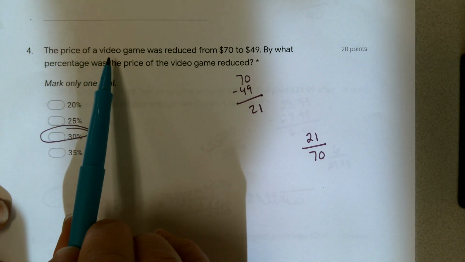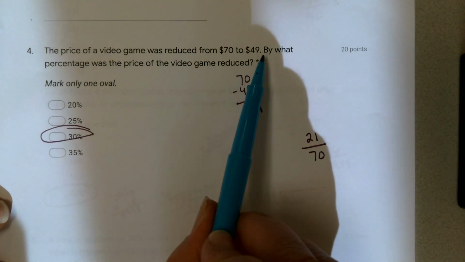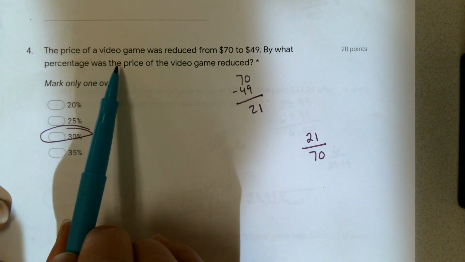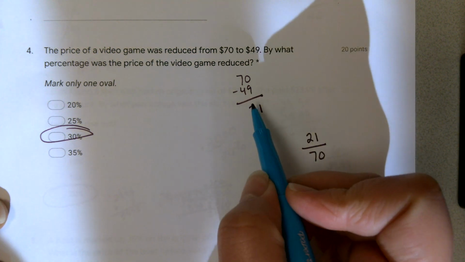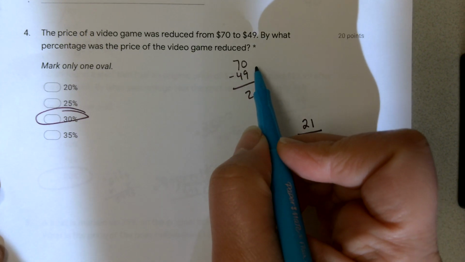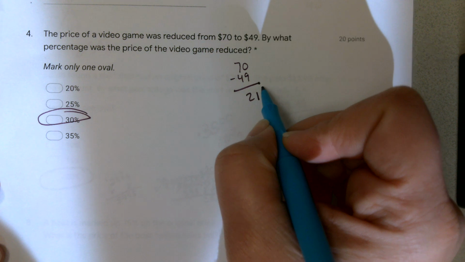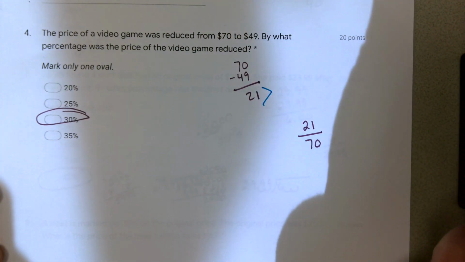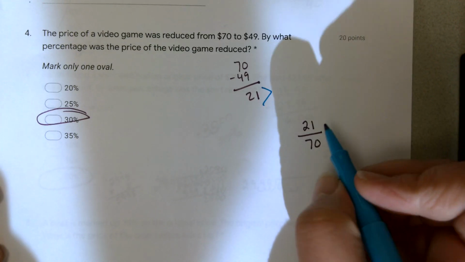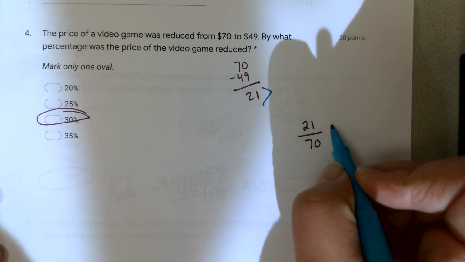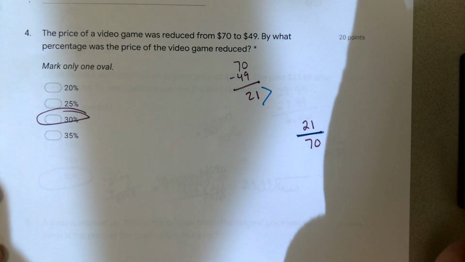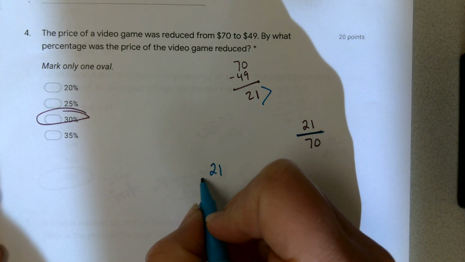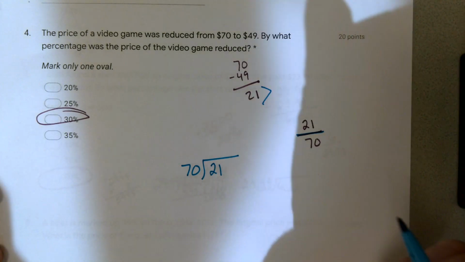It says the price of a video game was reduced from $70 to $49. By what percentage was the price of the video game reduced? So to find this, first you need to find the difference. So you're subtracting, the difference is 21. So it's a $21 difference. Then you take your difference and divide it by the original amount. So 21 divided by 70.